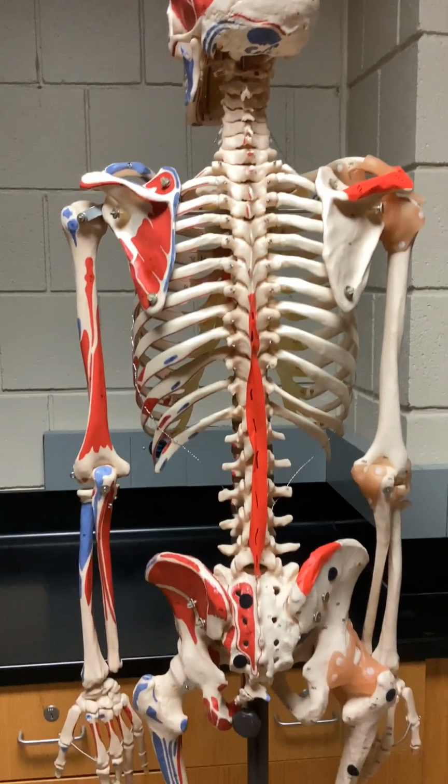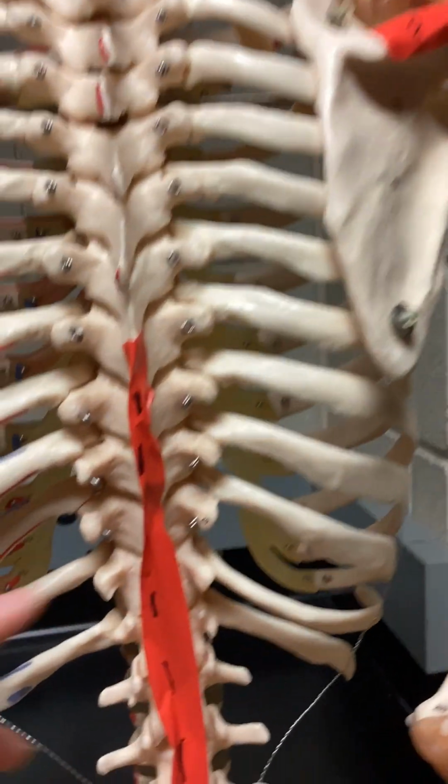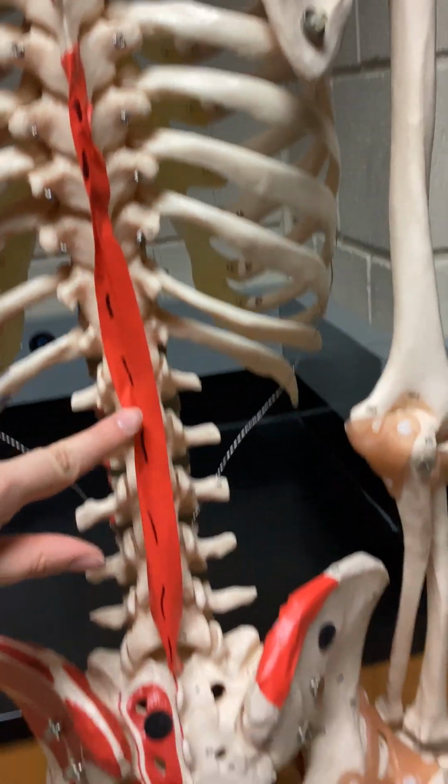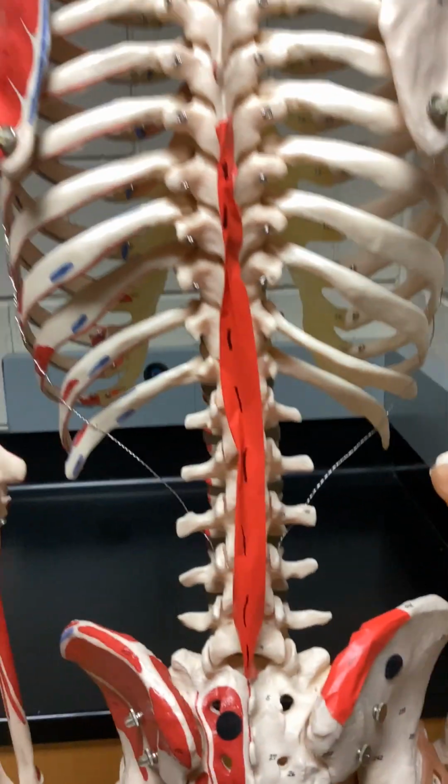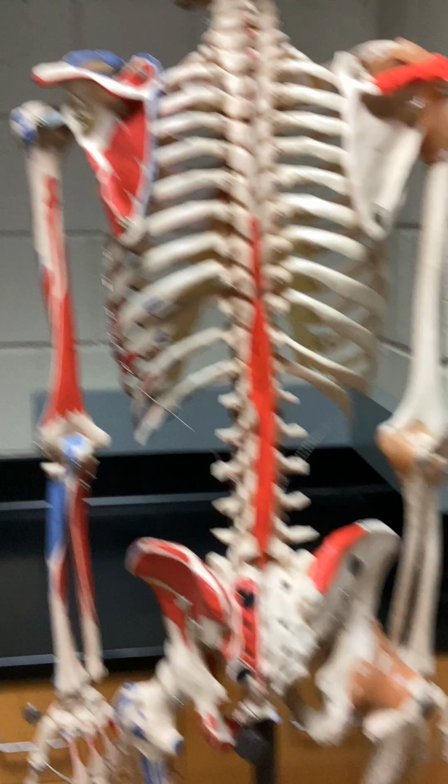Okay, so number 1 is here on the skeleton. What muscle originates there? 2. Get yourself oriented.